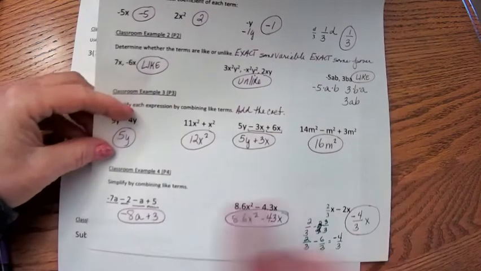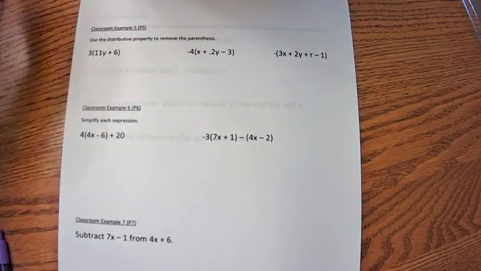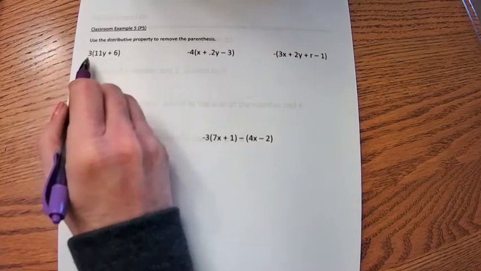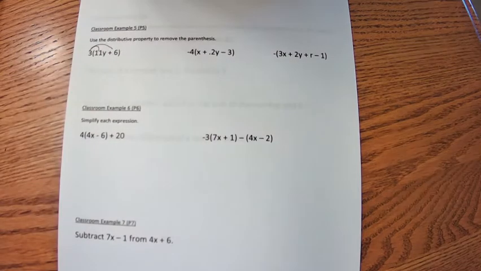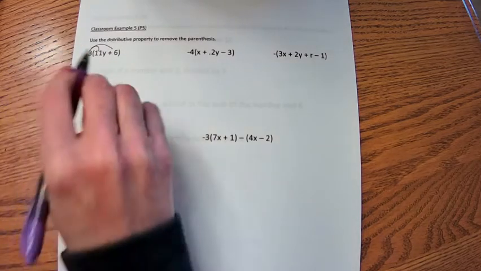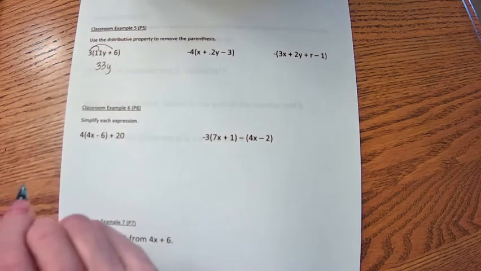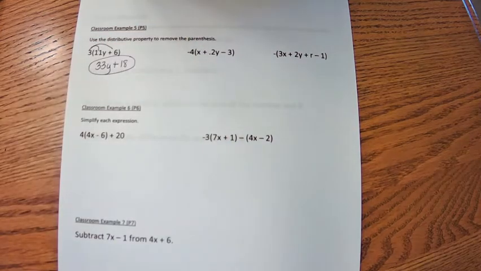So hopefully you've gone on and tried practice 4, combining like terms. But now another way to simplify an expression is to remove the parens, and that's what we're going to do. To simplify these expressions, we're going to use the distributive property. We're going to multiply the first term by 3 and the second term by 3. So by removing the parens, we would get 3y plus 18, distributing that 3.